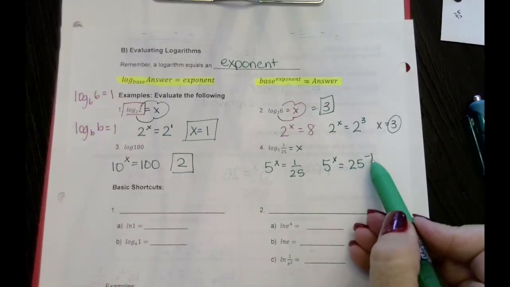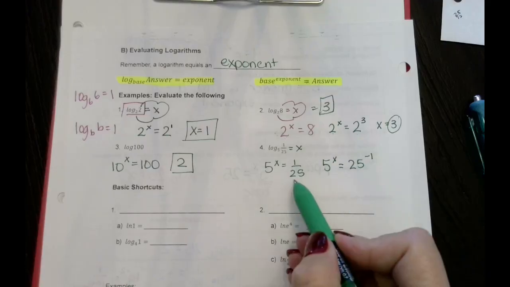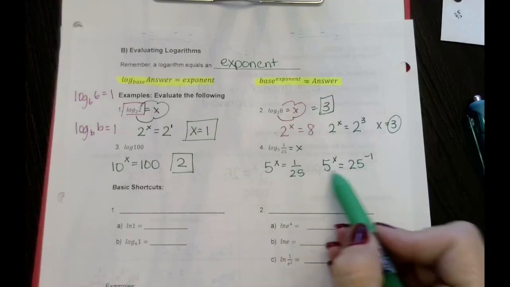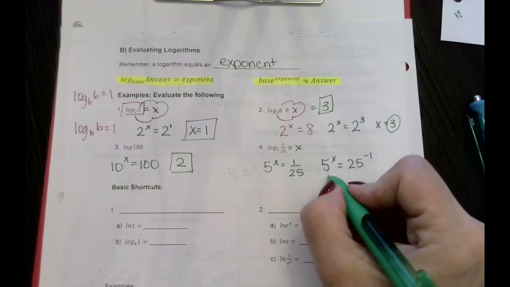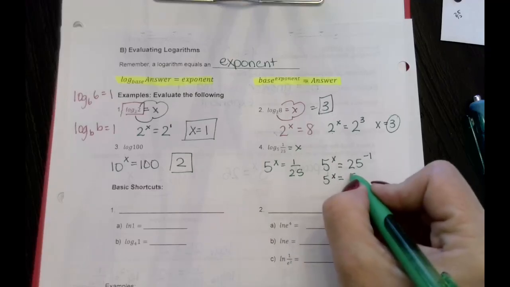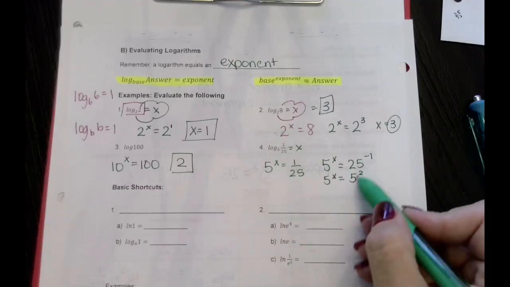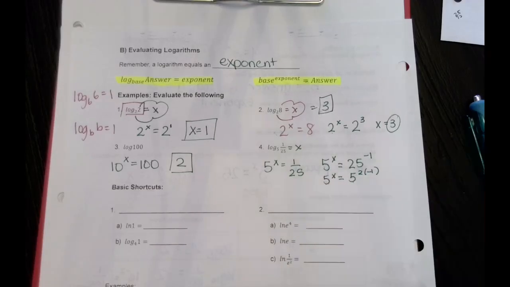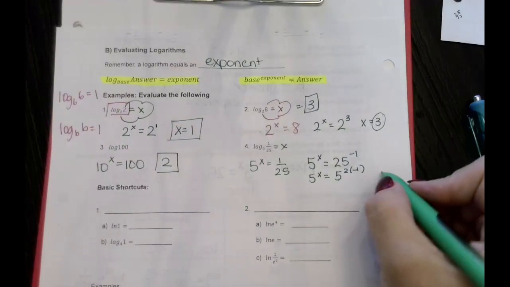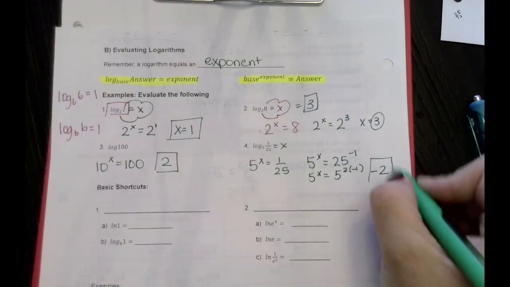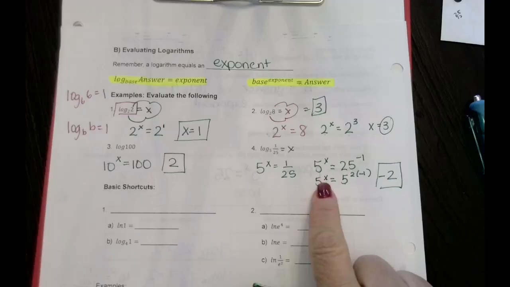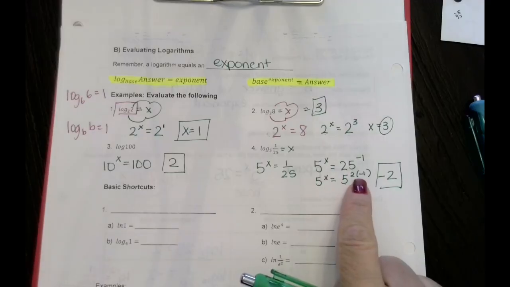Negative 1 means the exponent moves to the denominator. Now, if I want to give this the same base, I'm going to say 5 to the x equals 5 squared, so 5 squared is 25, times negative 1. So what we know here is that my solution is going to be negative 2, because x equals 2 times negative 1, which is negative 2.